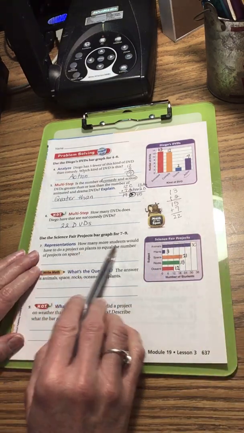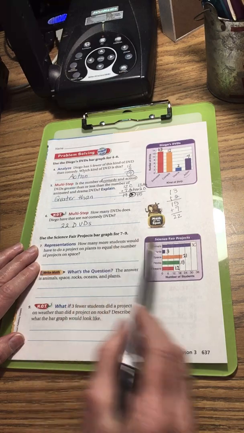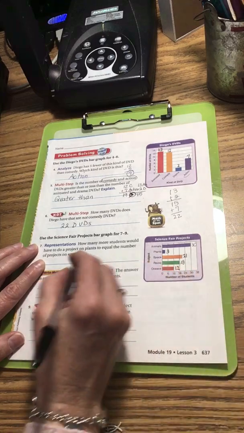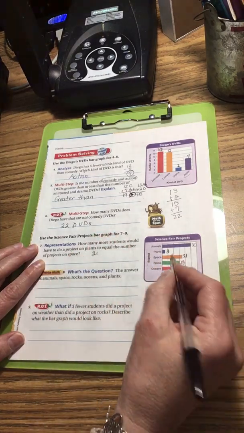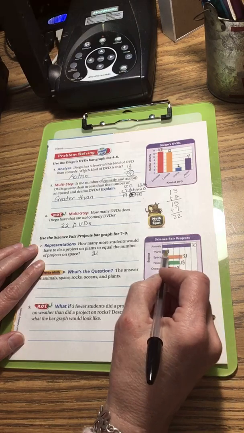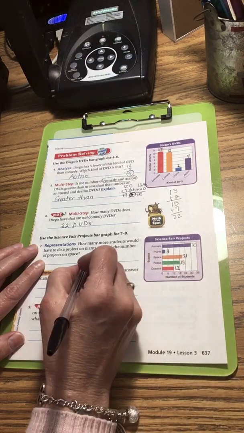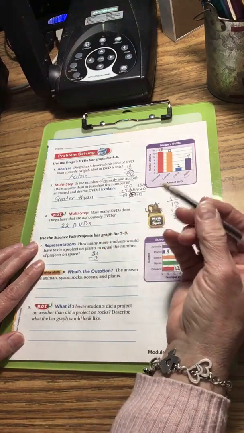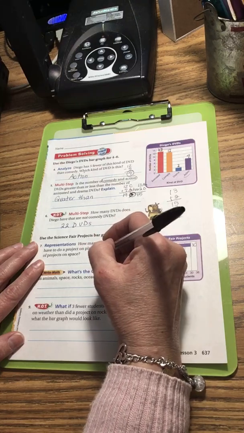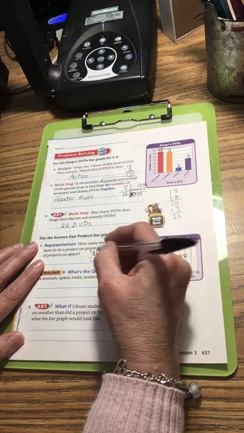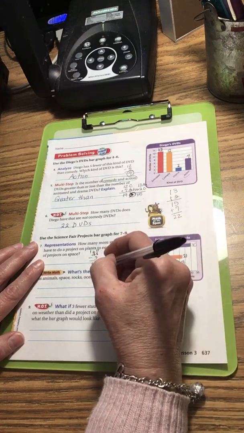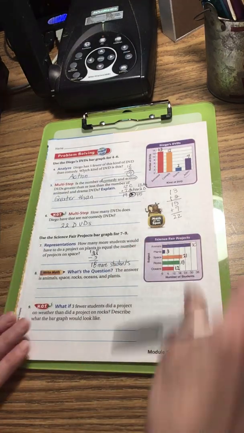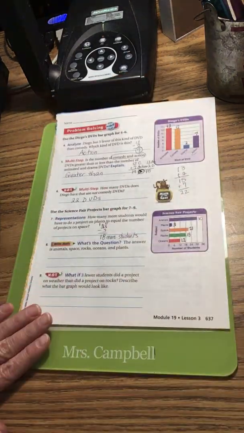Okay, so it says, how many more students would have to do a project on plants to equal the number of projects on space? So space is 21, right? How many more kids would have to do projects on plants to equal that? So you were going to subtract it. So what is 1 minus 3? Can't do it. That becomes a 1. This becomes an 11. 11 minus 3 is 8, and then 1. 18 more students would have to do a project on plants to equal the number of projects on space.